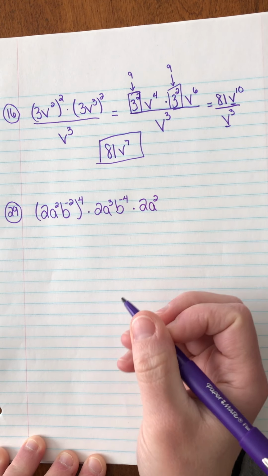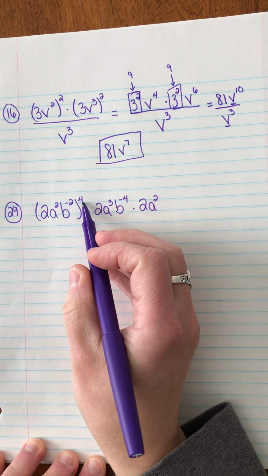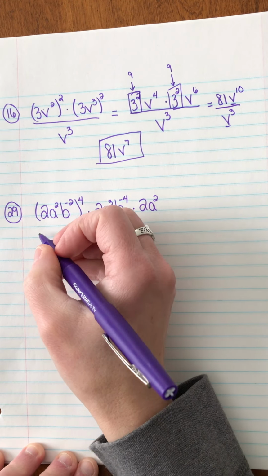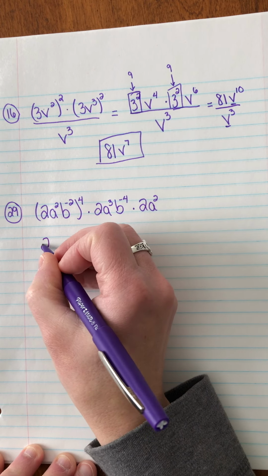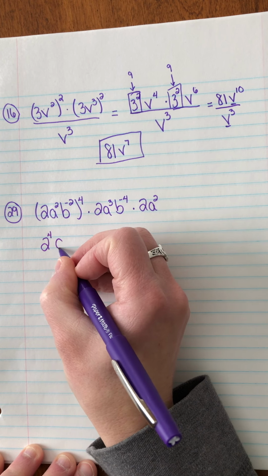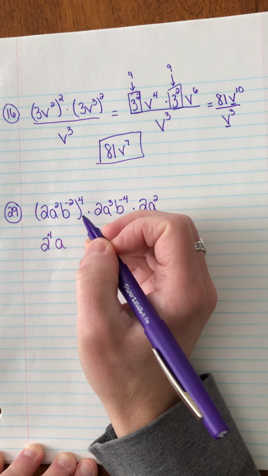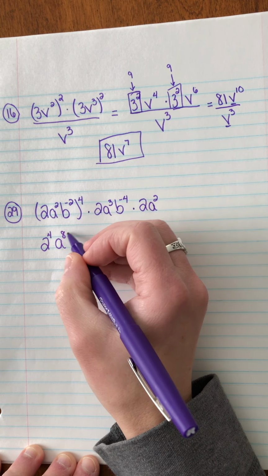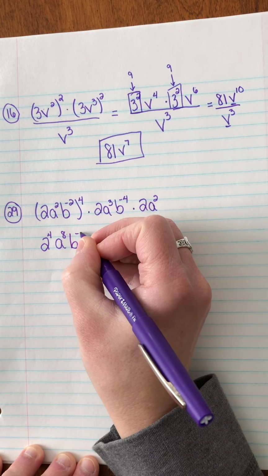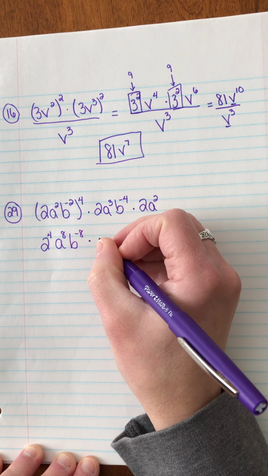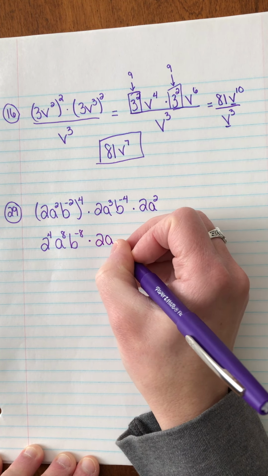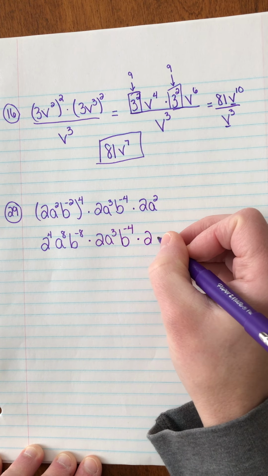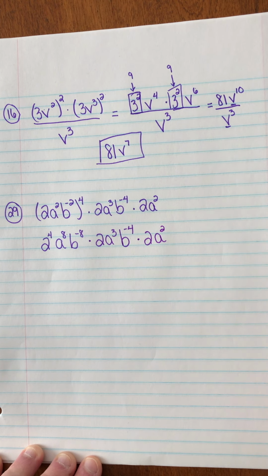All right, so first thing I'm going to have to deal with is this exponent on the outside that needs to be distributed to all 3 terms inside. So it's going to be 2 to the 4th times a to the exponent you multiply, 8, times b to the exponent you multiply, negative 8, times 2a to the 3rd, b to the negative 4th, times 2a squared.